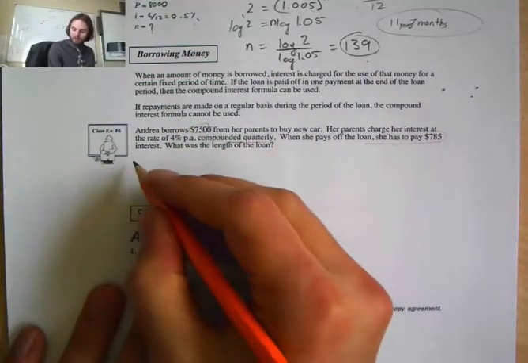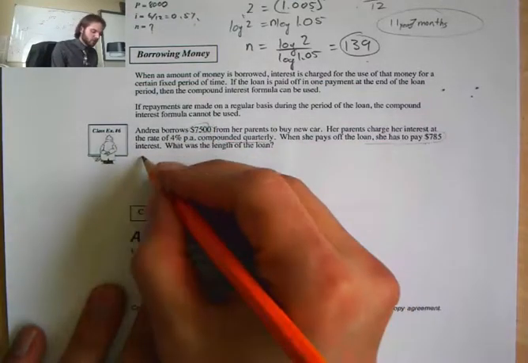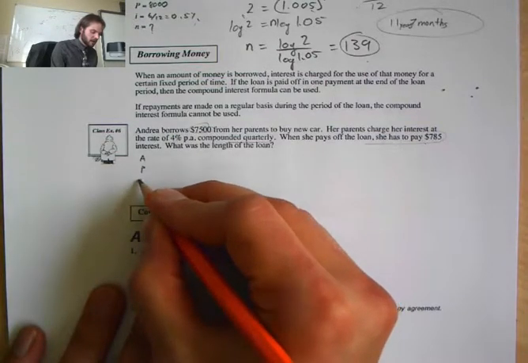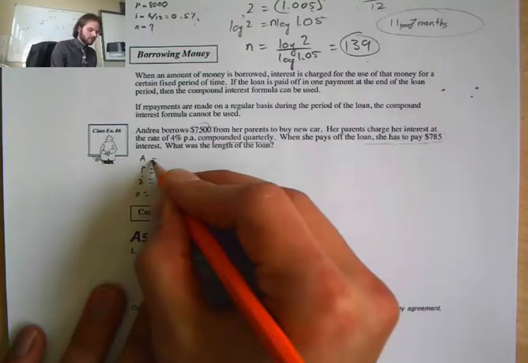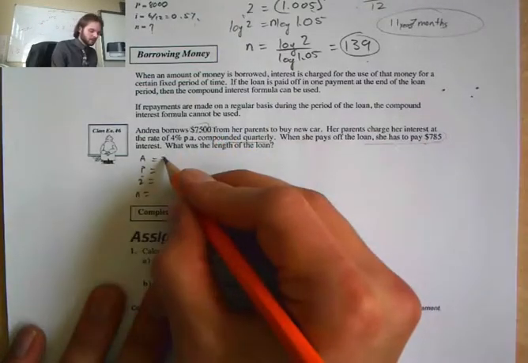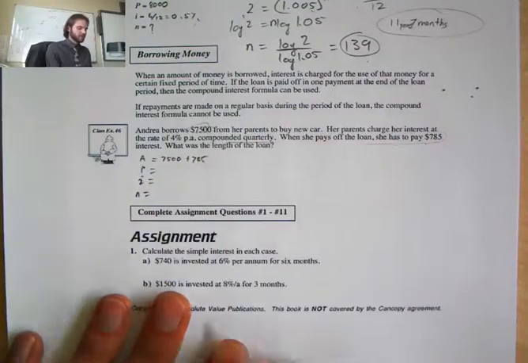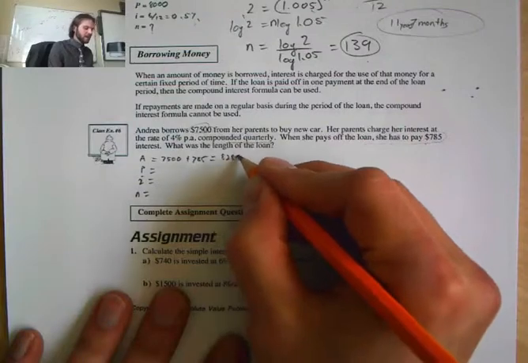Okay, so we're going to start this off again. Let's take a look here. We're going to go A, P, i, and n. Get all my values there. So this is going to be 7,500 plus 785, which will end up giving me 8,285.